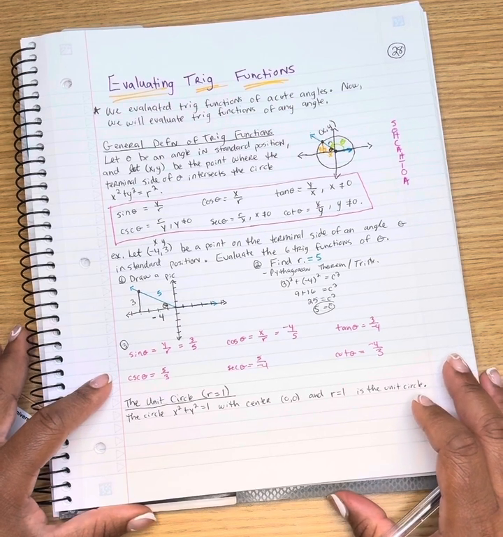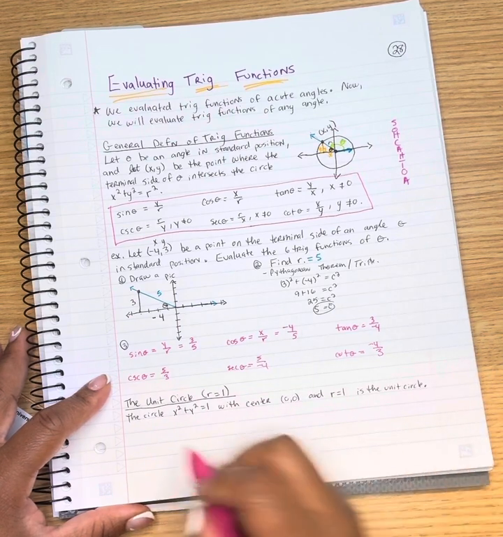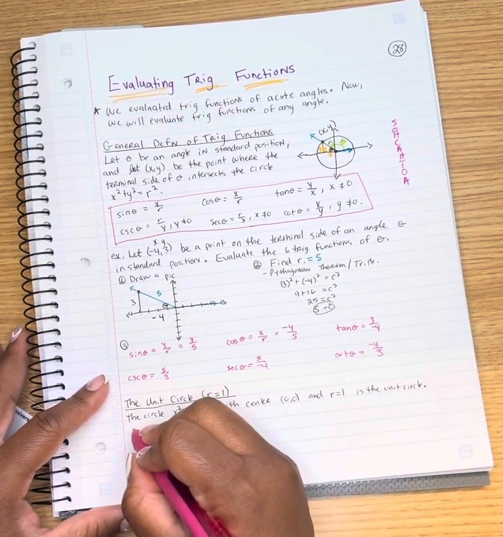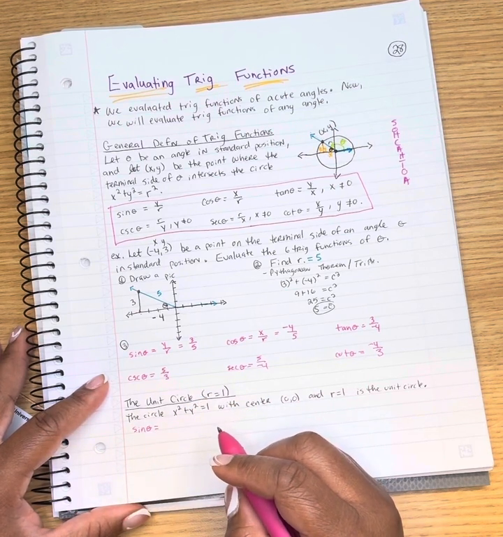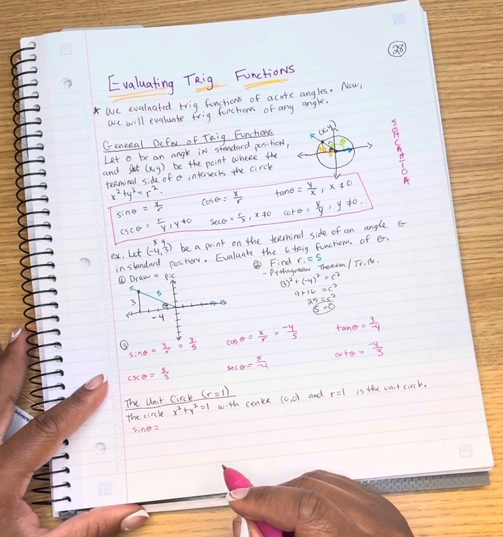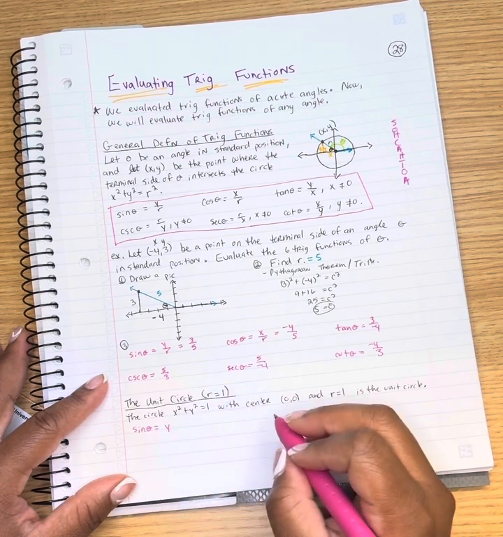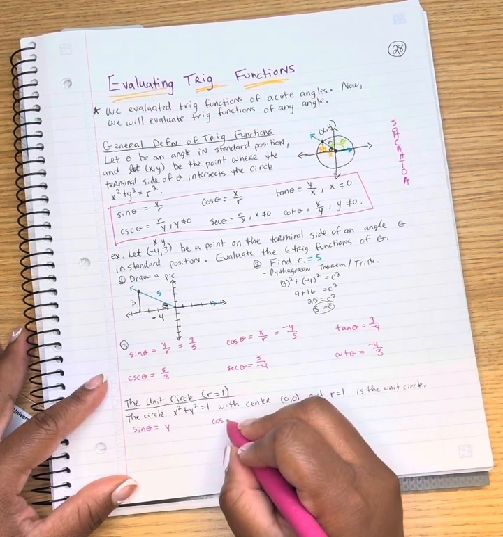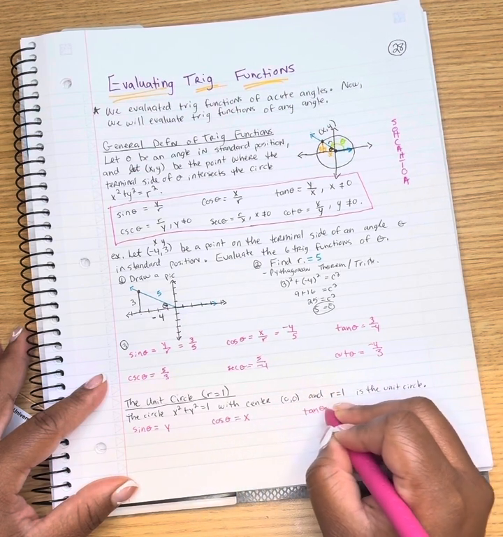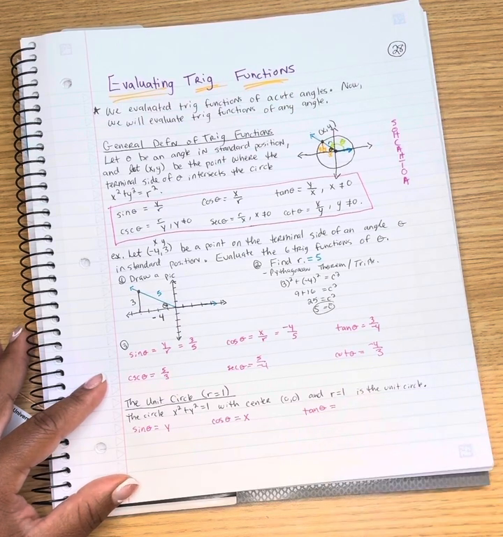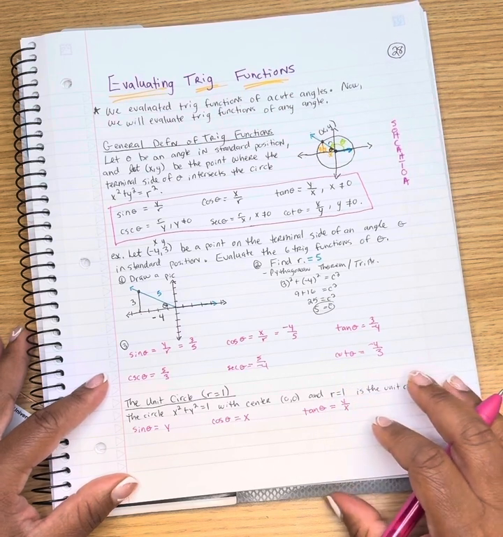So now when we define our sine theta, for instance, instead of y over r, we know r to be 1. So our sine theta is just y. Our cosine theta, since r is 1, we can just define it as our x. And then finally, our tan theta, we can just define still as y over x.